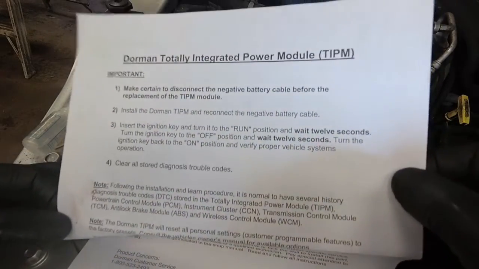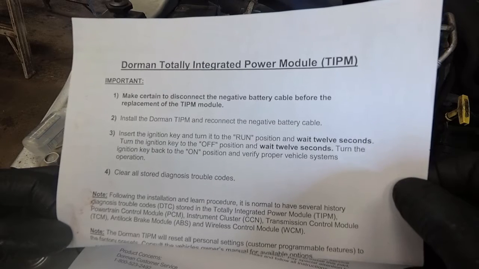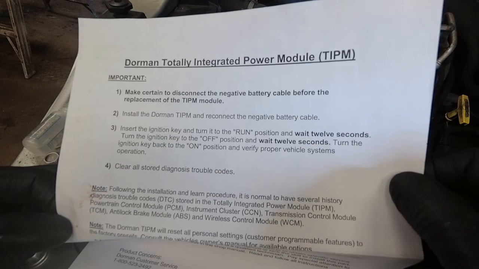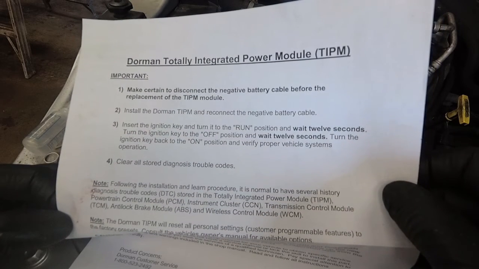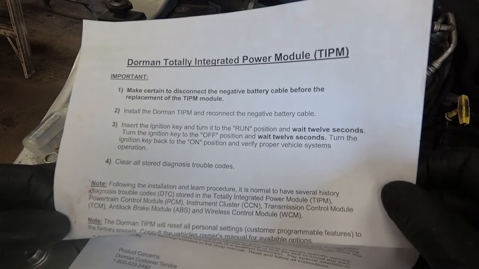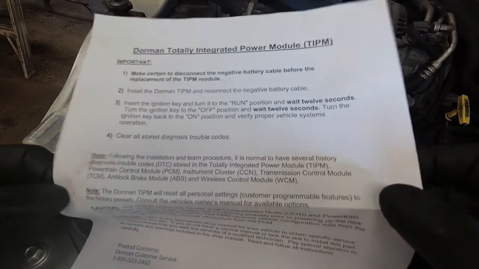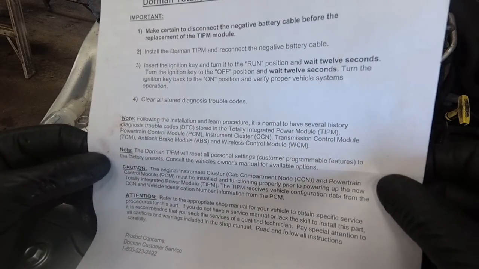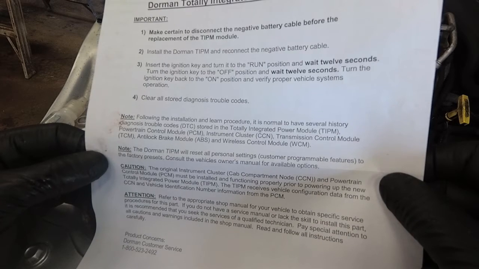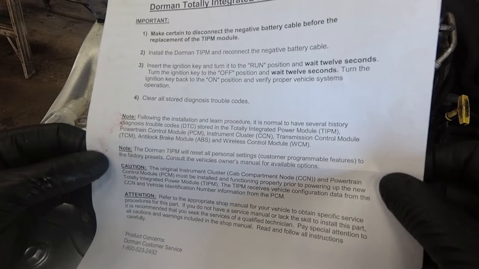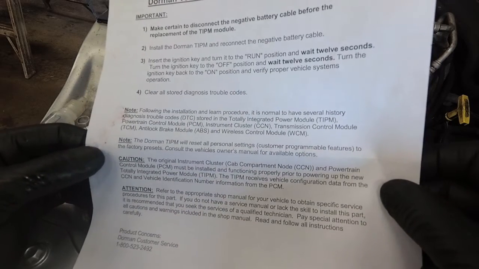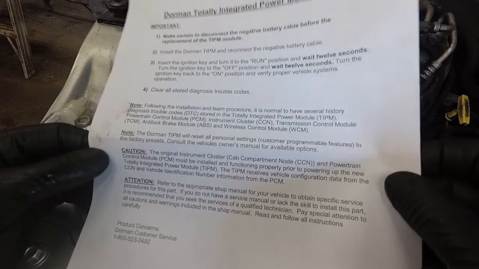So here's the procedure. Make certain to disconnect the battery, which we've done, replace and install the TIPM, reconnect the negative battery cable, insert the key and turn it to run for 12 seconds. Turn it off for 12 seconds, and then turn it back on. Clear all stored codes. Following the installation and learn procedures, there will be several history diagnostic codes in the totally integrated power module, powertrain control module, instrument cluster, cabin compartment node, transmission controller, so clear them. We'll reset all personal settings and customer programmable features.